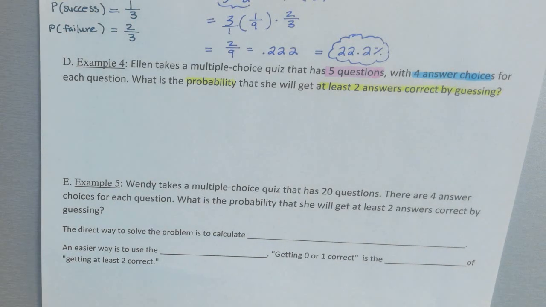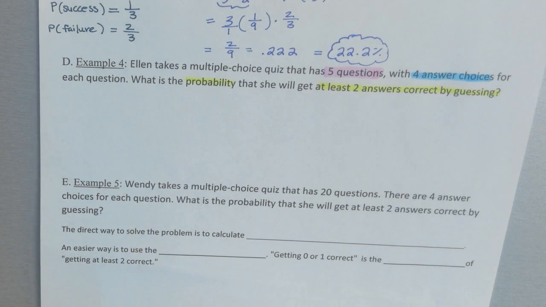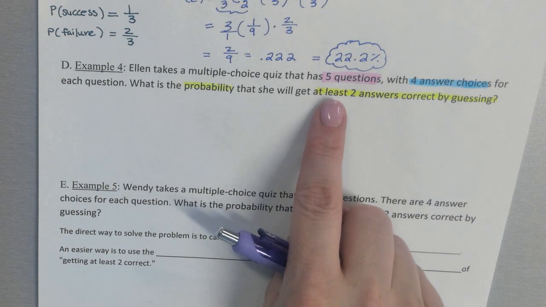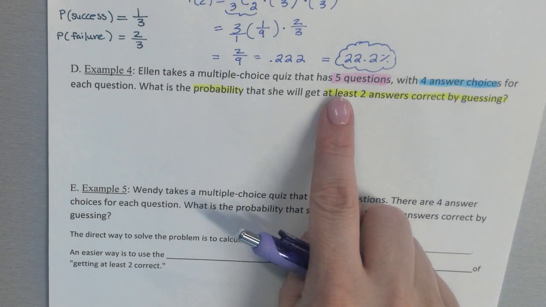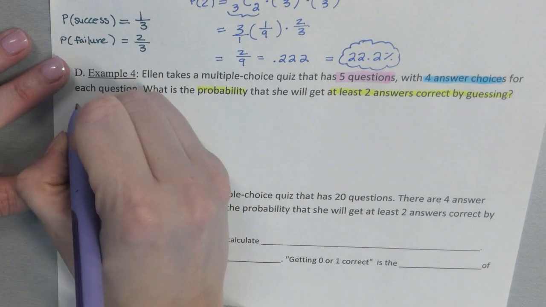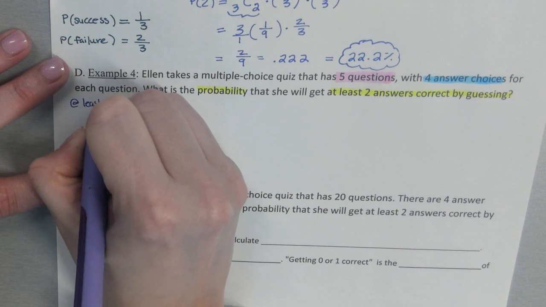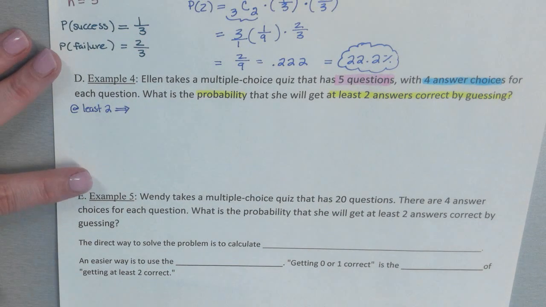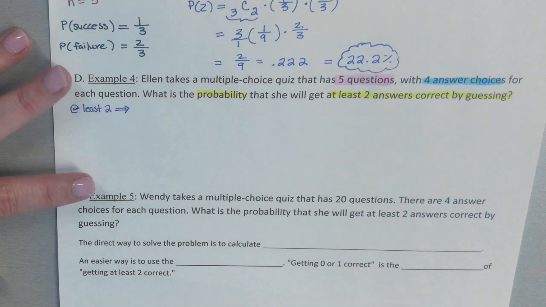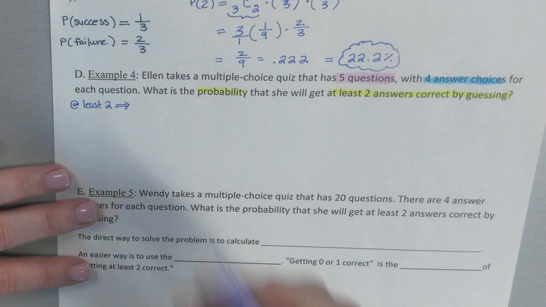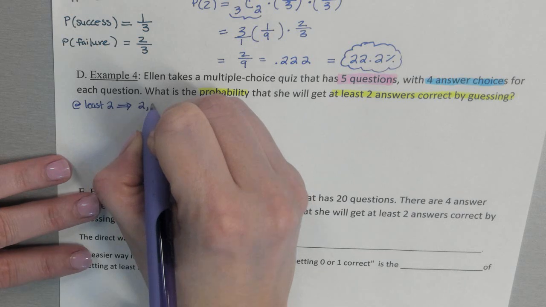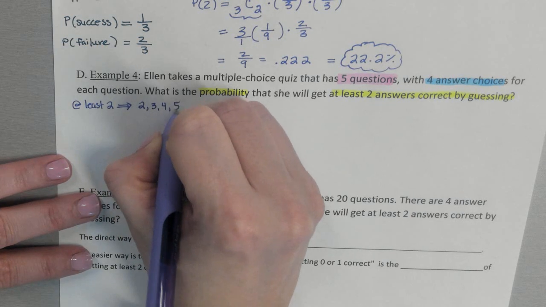Okay, so with your row, I'm going to have you fill in a few things, but this one is a little different. It's at least 2. So if it's at least 2, okay, what does that mean? Yeah, it's not exactly 2. So there's not just one R value. We're going to have to find several. So at least 2 means she could get 2 right, or 3, or 4, or 5, right?